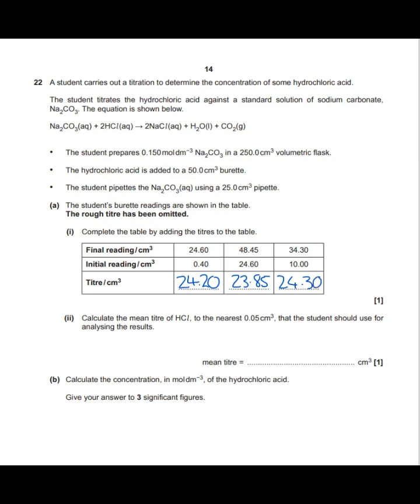Then calculate the mean titration of HCl to the nearest 0.05 centimetres cubed that the student should use for analysing the results. So we're looking for concordant results, so I would use that one and ignore that one. So add these two together, 24.2 plus 24.3, divided by 2 would give 24.25, and we're probably going to be using this sometime later in the calculation.